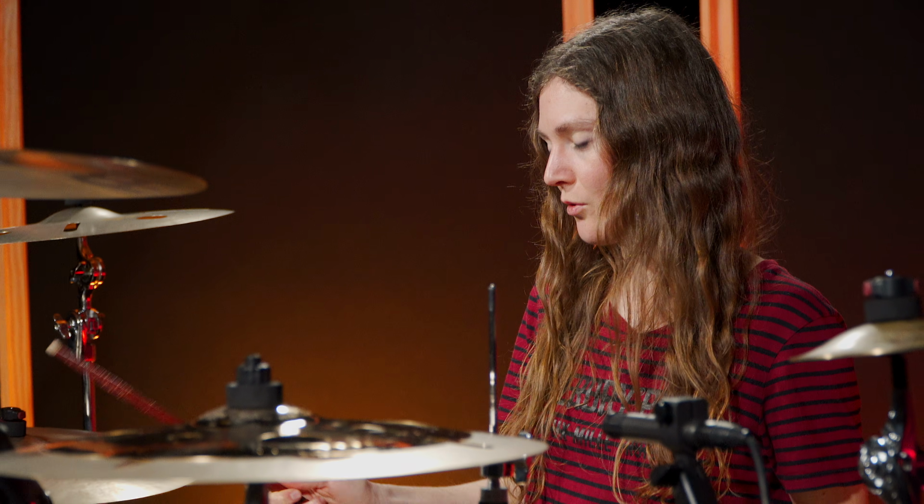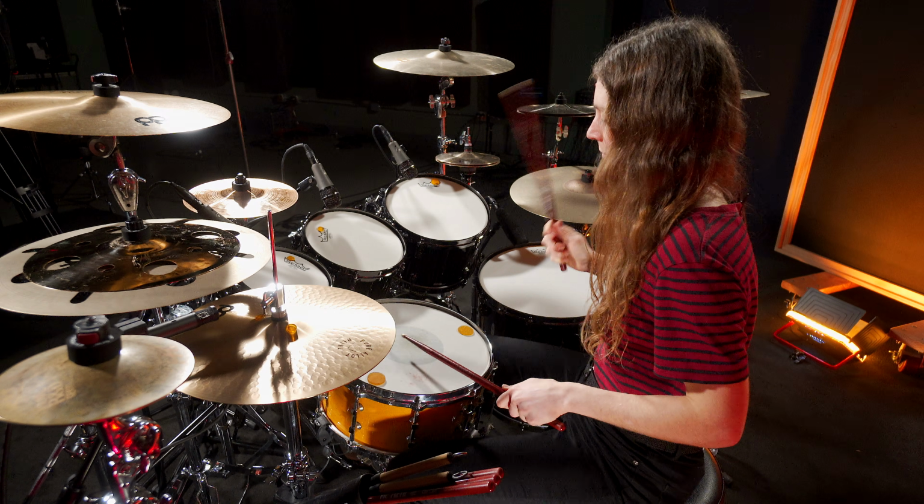You can also try out different stickings and leave your ghost notes on the left hand and play the accents only with the right hand. That's very convenient when you will be trying out different orchestrations on the toms or on the cymbals, like this.